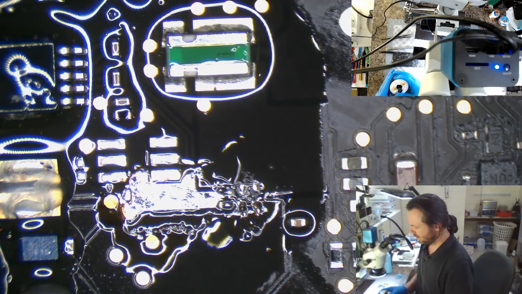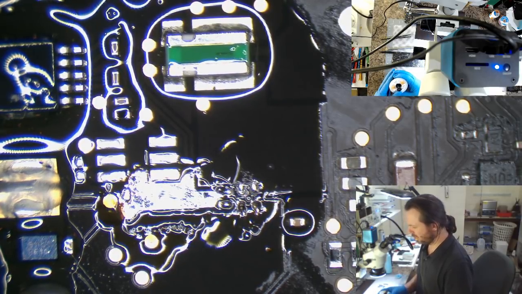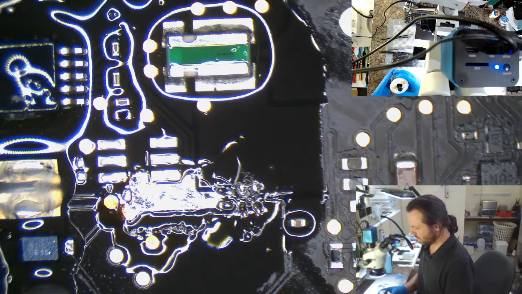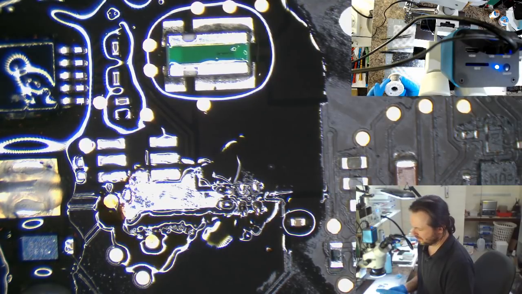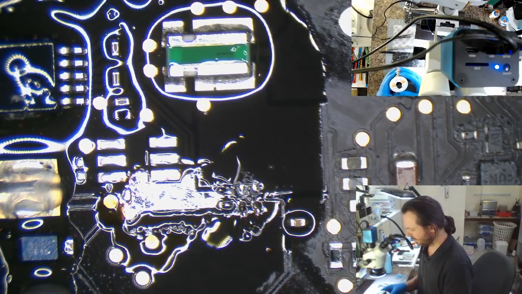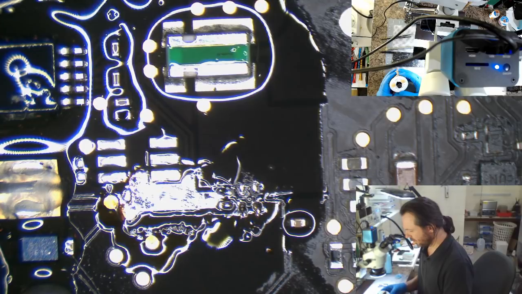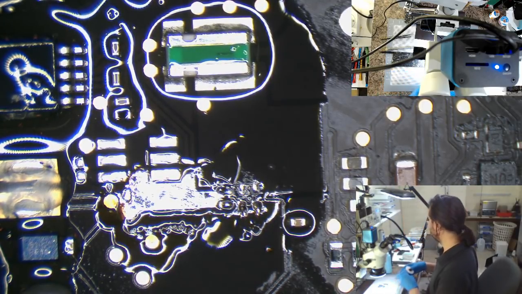I'm using Kester 44 rosin core. You're like 0.4 or something like that. I'm surprised it doesn't actually say. But it's a 63/37. Oh, 0.4 millimeter, which is 15 thou.